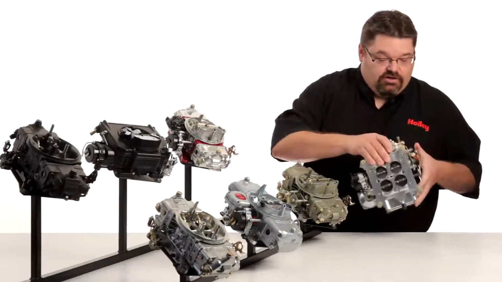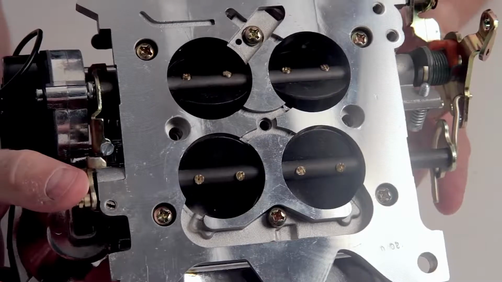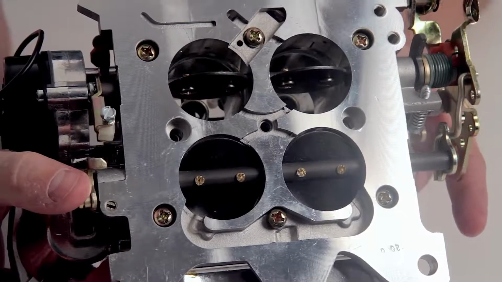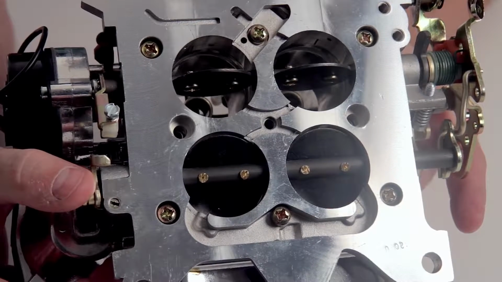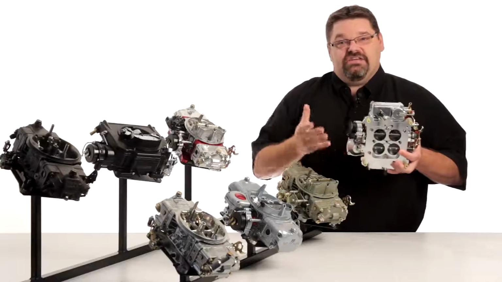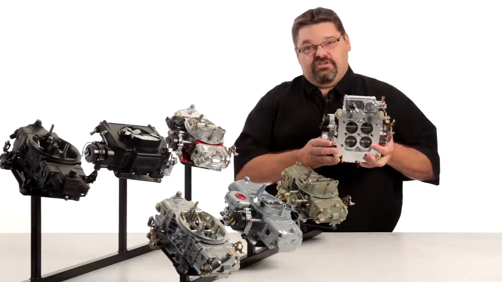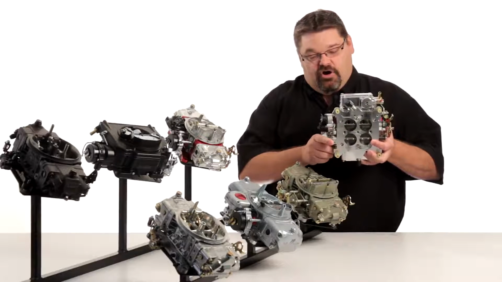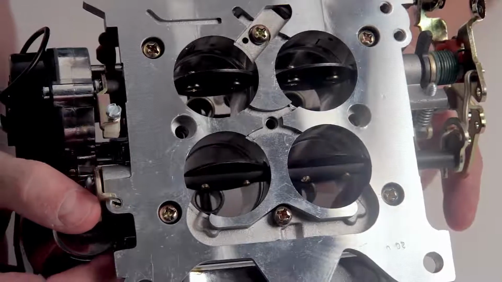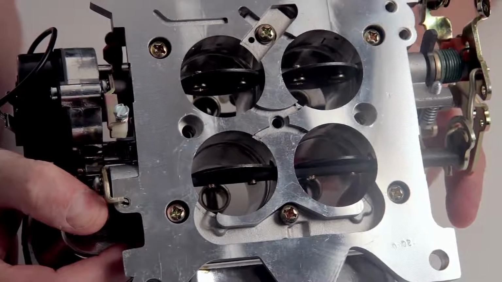If you were to look underneath the carburetor, if I open the throttle wide open, you'll see that the primary throttle blades open all the way, but the secondaries don't. As engine demand increases, the demand for additional airflow increases as well for additional performance in RPM, and the carburetor, when properly tuned, will have a vacuum controlled diaphragm that will open up the secondaries.